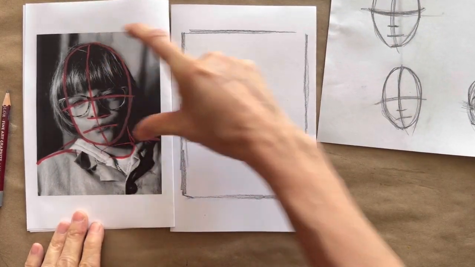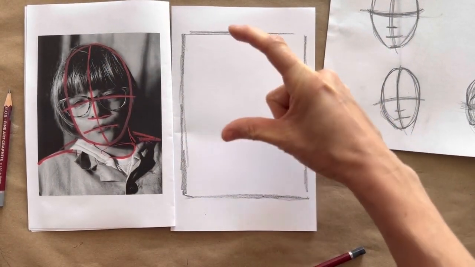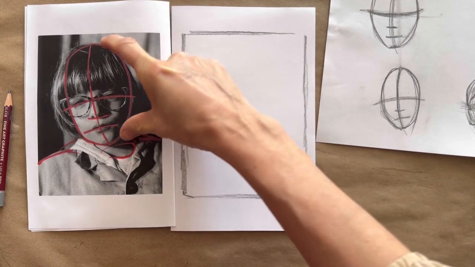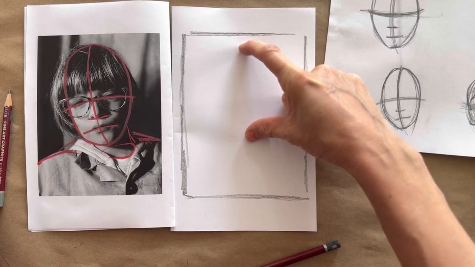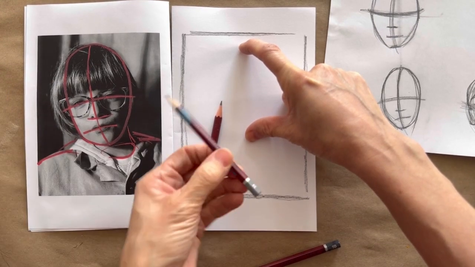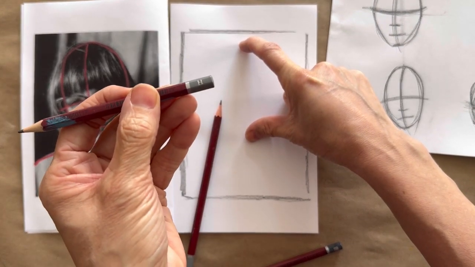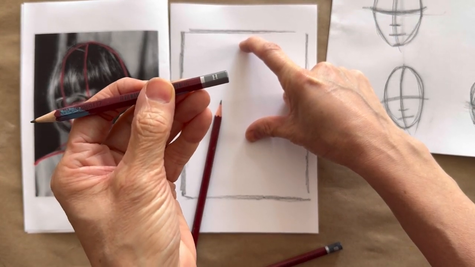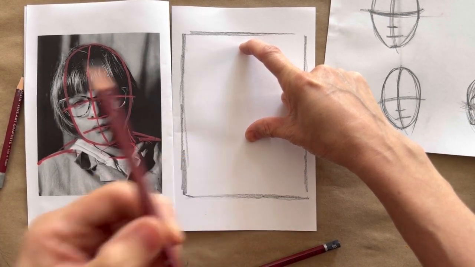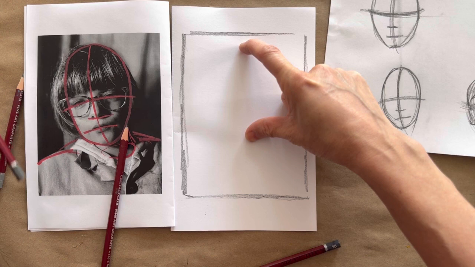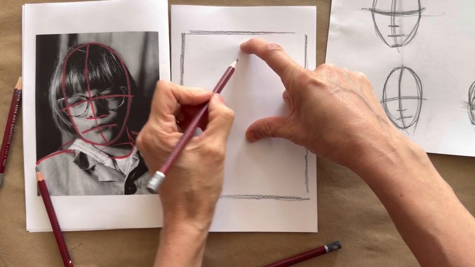So I want the head to be about this big. So if you can take your hands, kind of match how big you want it. So I'm gonna use a dark pencil. If you're using drawing pencils, start with your H pencil, okay? That's gonna give you a nice light line, and then you can build up your value from there. But I'm gonna go ahead with HB, see if that's dark enough, just so the camera can see it.